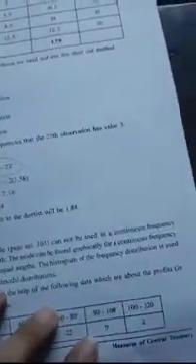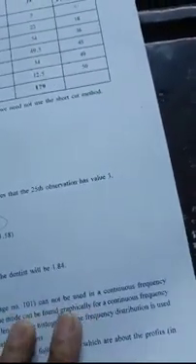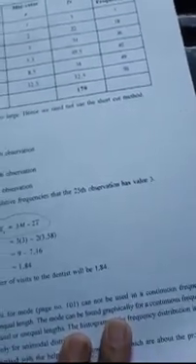Is that clear? Now after that they have given the graphical method. With the help of a graph we can also find the particular mean, median, quartile. When we find them with the help of a graph, it is known as a graphical method. Basically it is used with data having equal class length. We cannot use the graphical method with unequal class length.